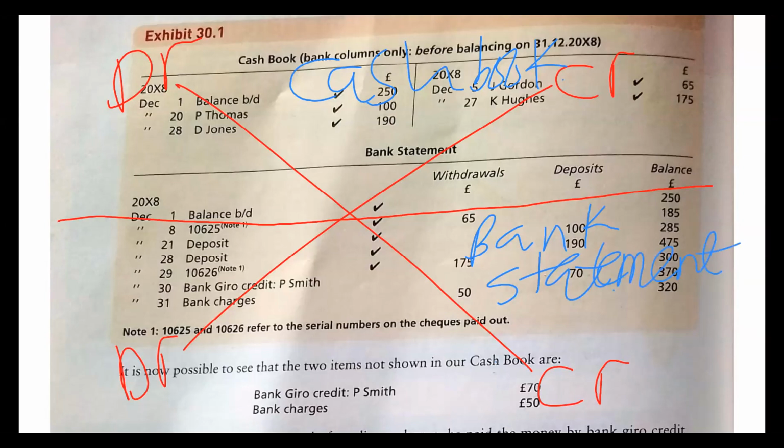Here's the model that I'm giving you now. It's just a model on how to update the cash book. You have received your bank statement. Now that you have received your bank statement, this is what you have to get.